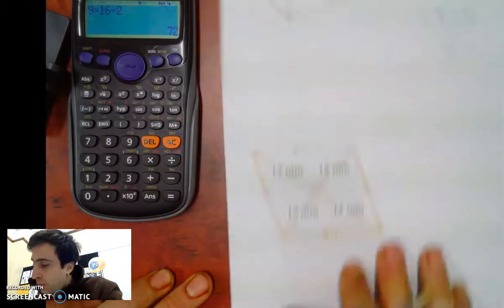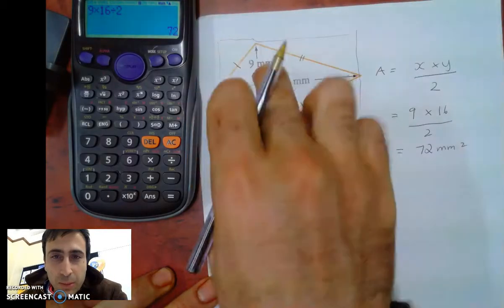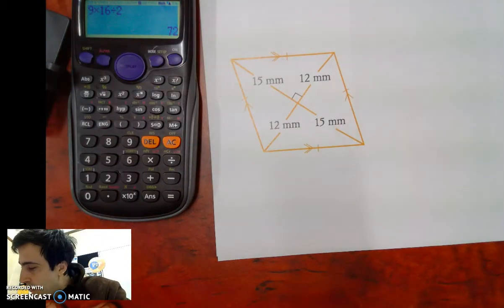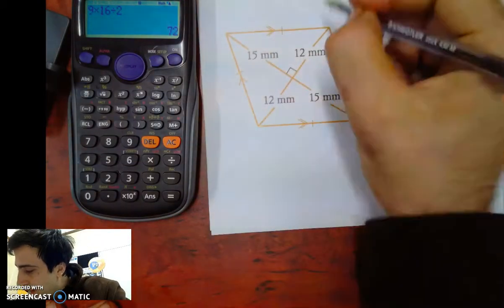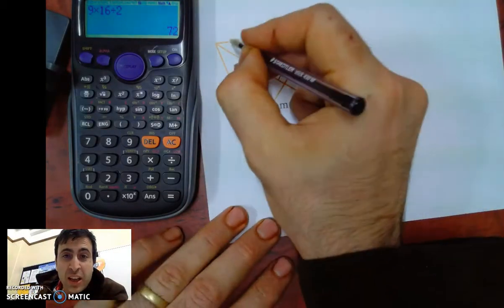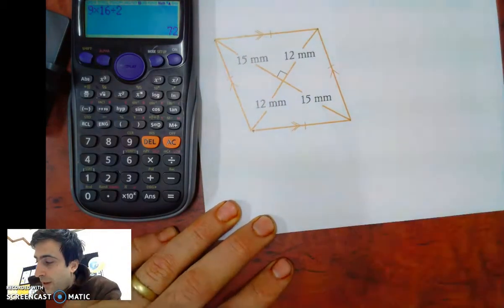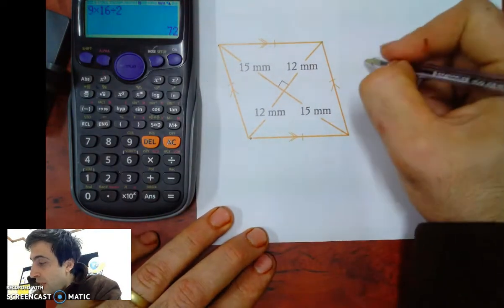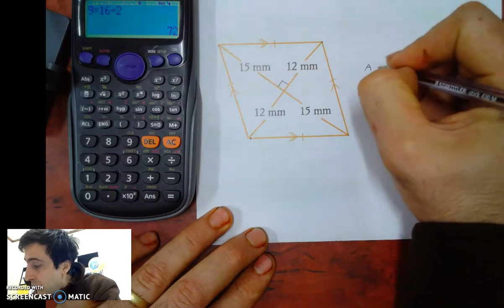Let's have a look at a rhombus. Now the thing with this rhombus, it's a little bit tricky because they haven't actually given you the distance from here to here, and they haven't given you the distance from here to here. We actually need to do a little bit of sleuthing in order to figure it out. So, area equals x times y divided by 2.